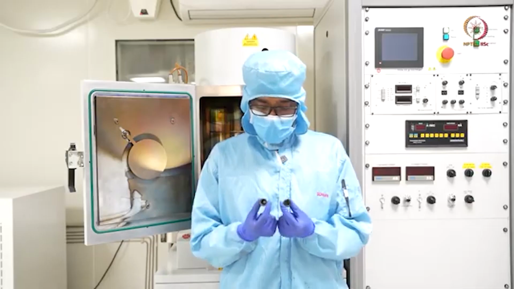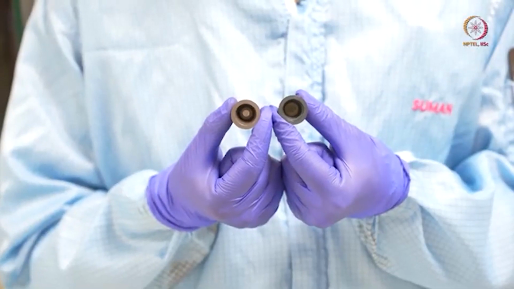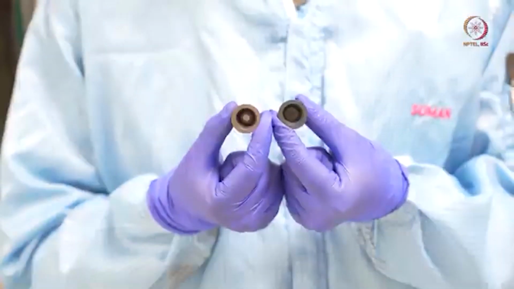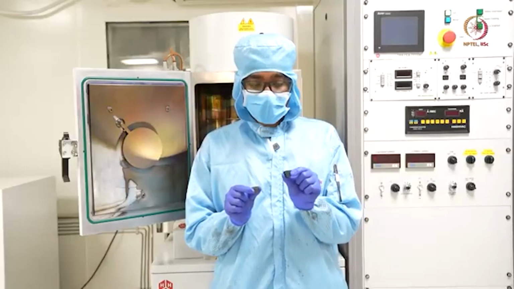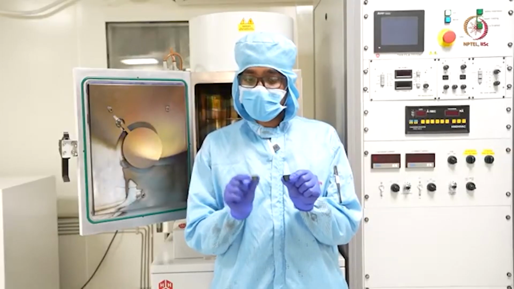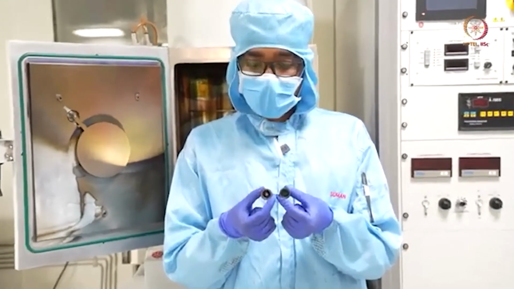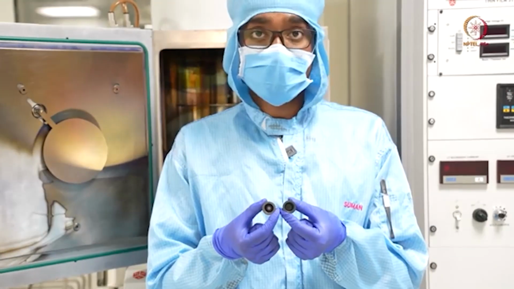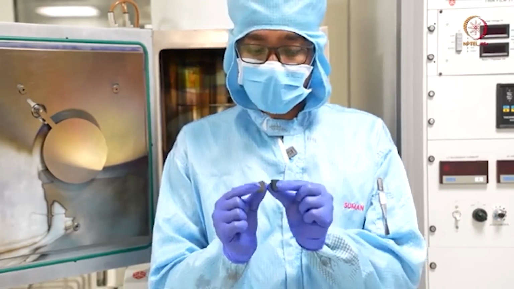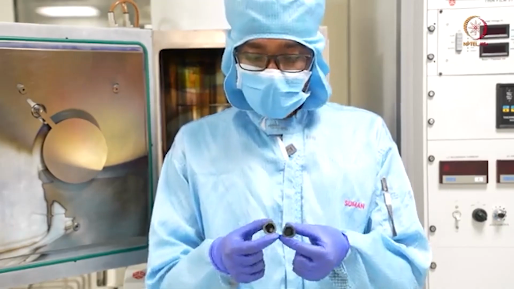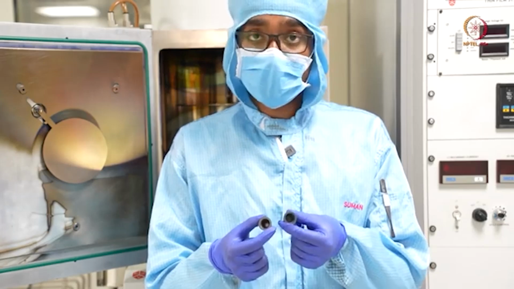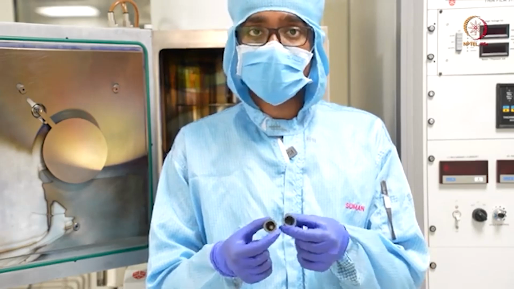Here you can see two crucibles. On the left hand, this is a molybdenum based crucible, and on the right hand, this one is a graphite based crucible. In close up you can obviously see the difference, like its smoothness and how it is made. Even the weight, you can feel it and you will understand the differences.